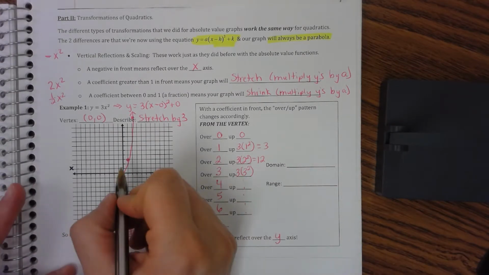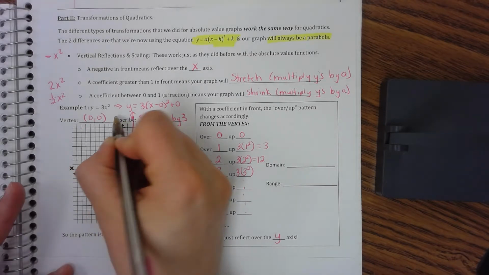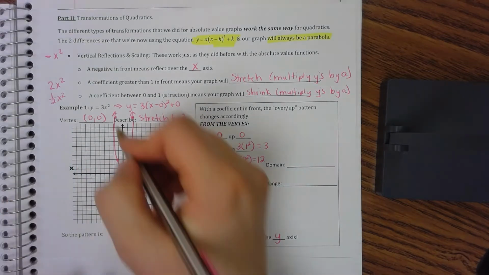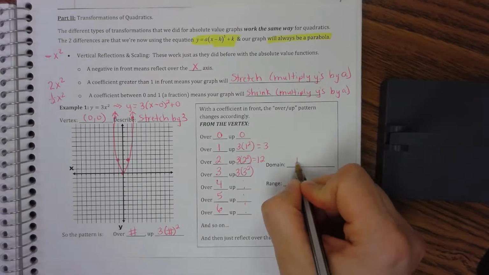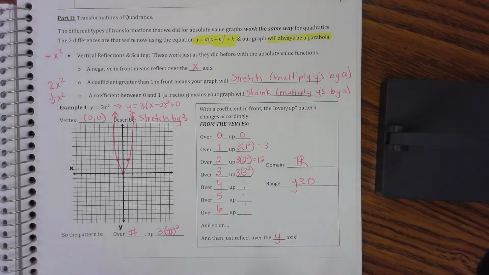So I'm going to make a mirror image of my graph on the other side of my axis of symmetry. My domain is still all real numbers. My range is still y is greater than or equal to 0 because I had no vertical or horizontal shifts.